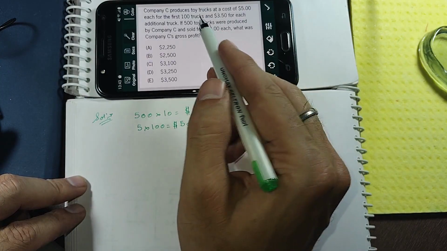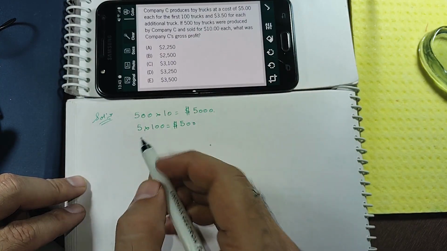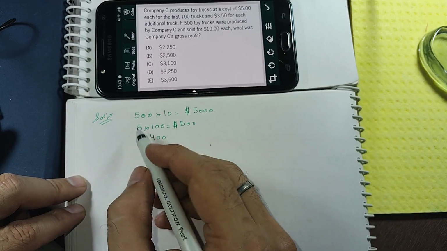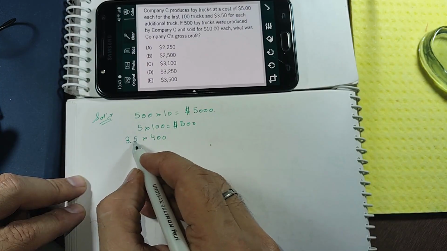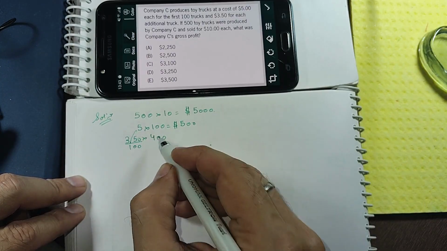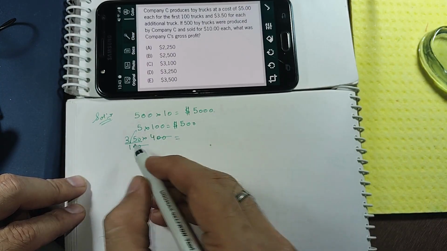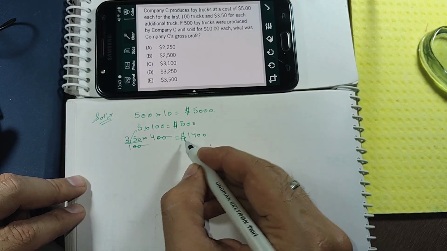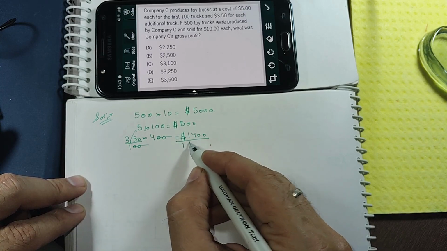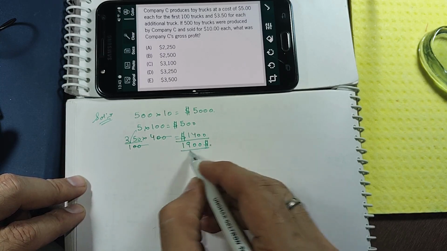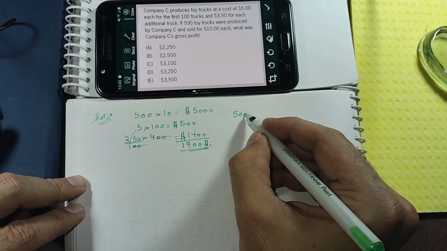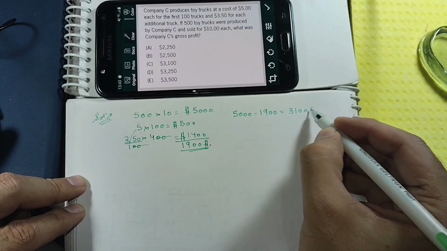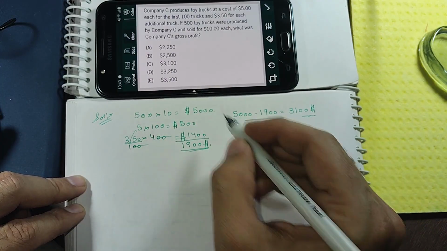Now the cost is $5 for 100 trucks, so that will be $500 for the first 100 trucks. Total 500 trucks were produced, so the remaining are 400 trucks, and the cost for producing those is $3.50. We will multiply it by 3.50. So this would be 350 into 4, that is $1,400. So this is the total cost of producing. That is $1,900, and total gross profit will be $5,000 minus $1,900, which is equal to $3,100. Now the option is option number C.